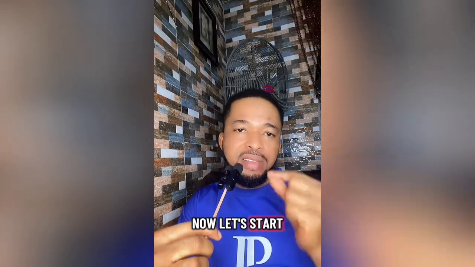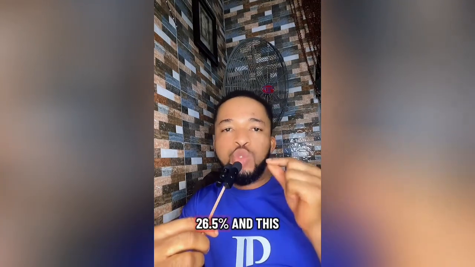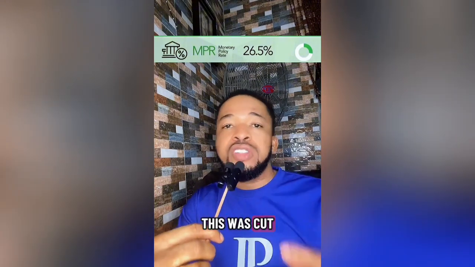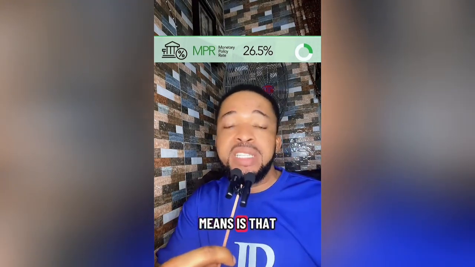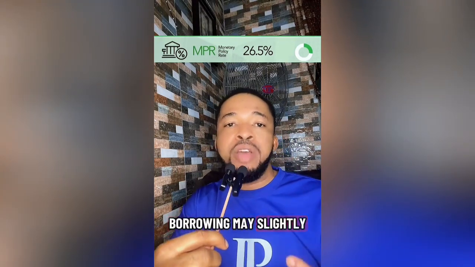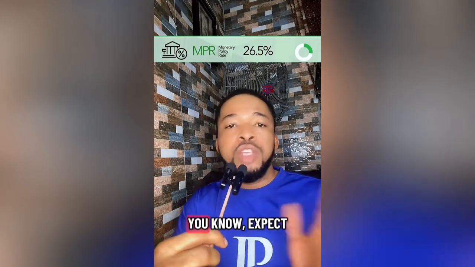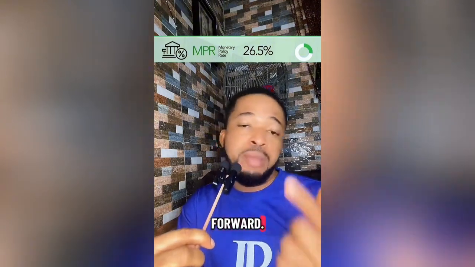Now, let's start from the monetary policy rate, which is MPR. The current rate is 26.5%, and this is the base rate. This was cut down by 50 basis points, which is same thing as 0.5%. What this simply means is that borrowing may slightly become cheaper, and businesses and individuals should just expect a slight reduction in their interest rates going forward, just slightly.